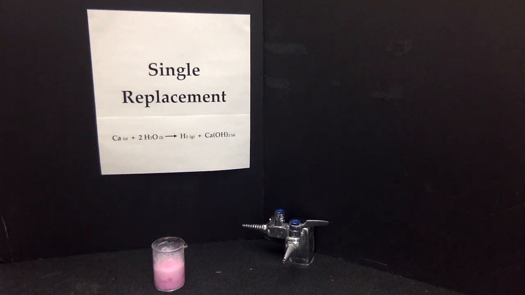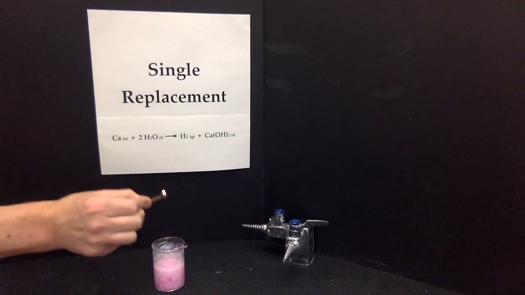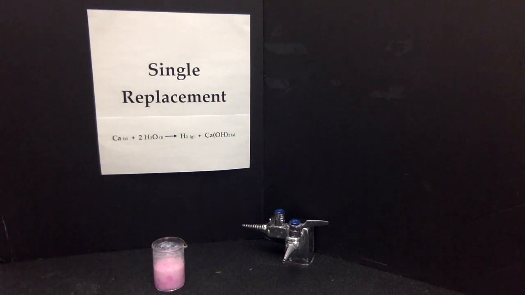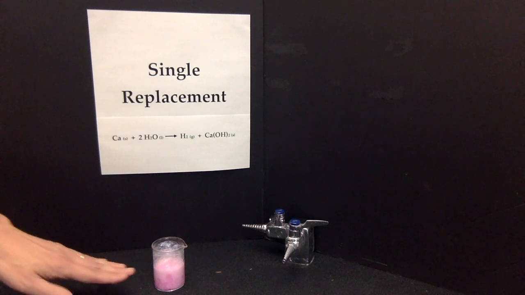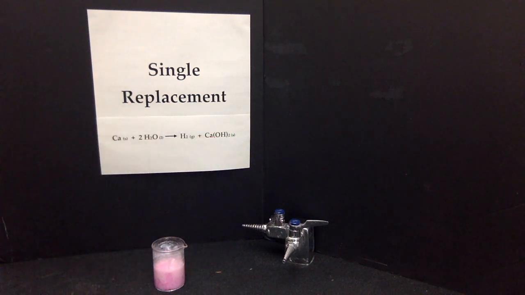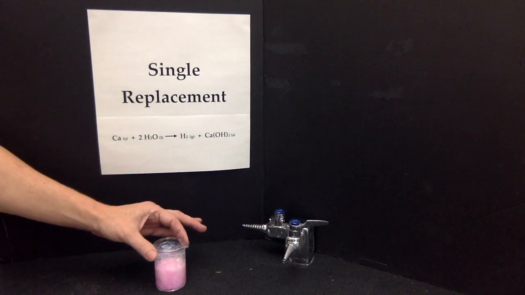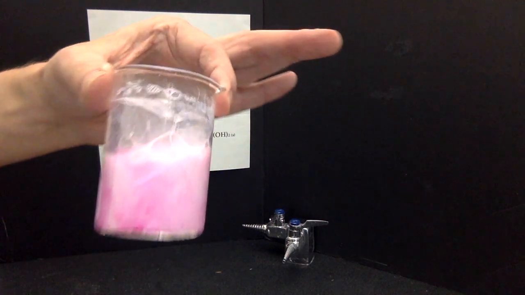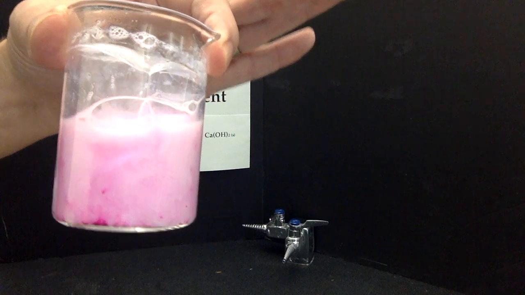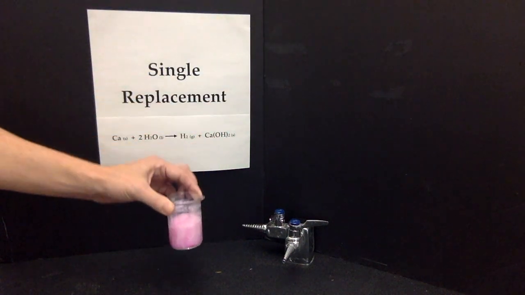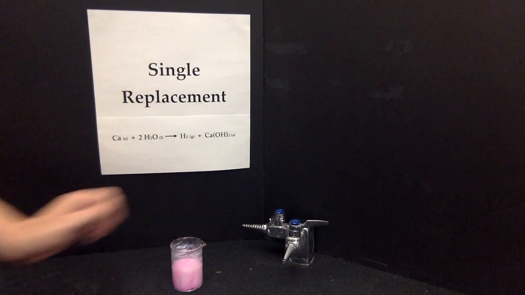The phenolphthalein turns the color pink in the presence of hydroxide. The gas is hydrogen gas. And the white that you see there is the calcium hydroxide solid being formed. So not only have we produced bubbles, we produced a precipitate, a white precipitate of calcium hydroxide.